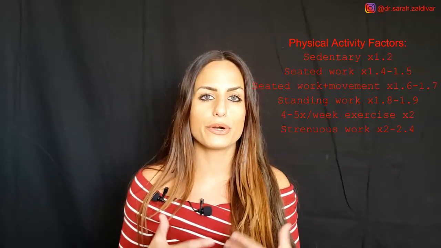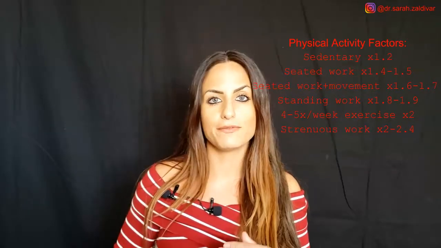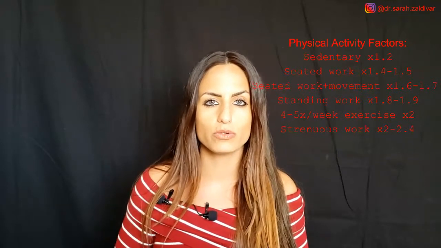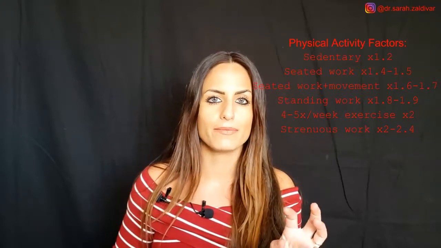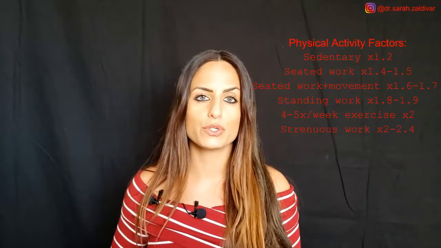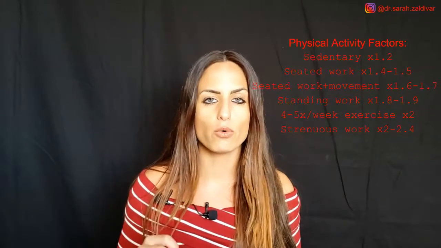If you do 30 to 60 minutes of physical activity 4 to 5 times a week, then you would multiply your basal metabolism by 2. If you're an athlete or you do a very physically demanding job, then you would multiply your basal metabolism by 2 to 2.4. And that's it. You do the Mifflin equation, the number you get is then multiplied by the physical activity factor, and now you know the total amount of calories your body generally burns per day.